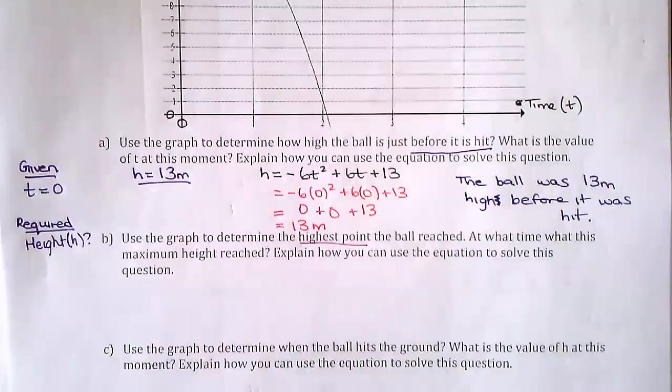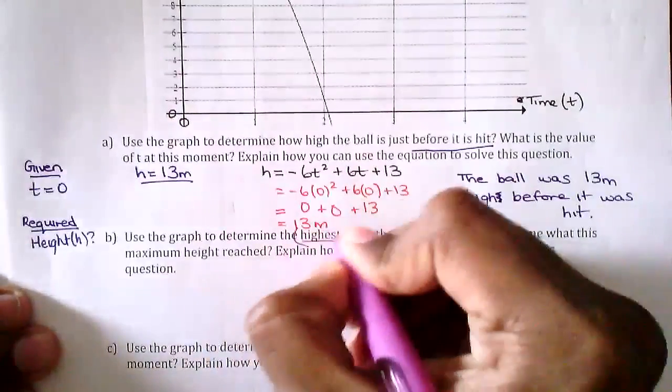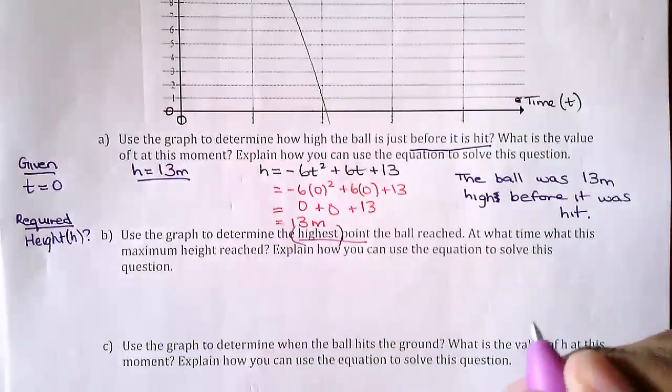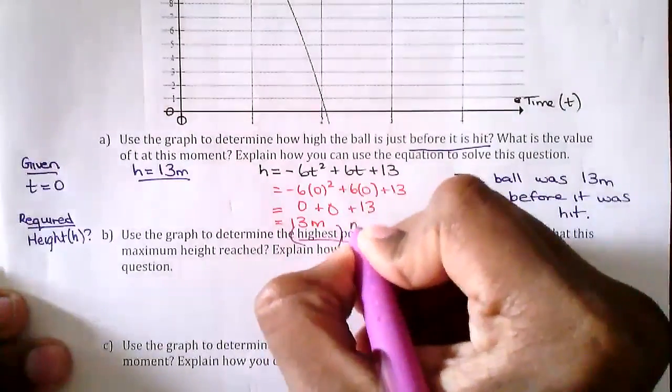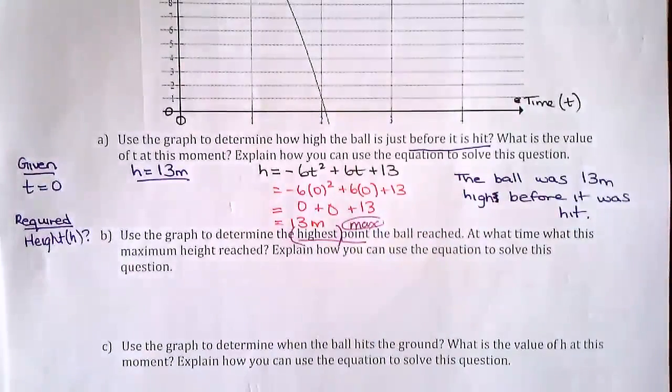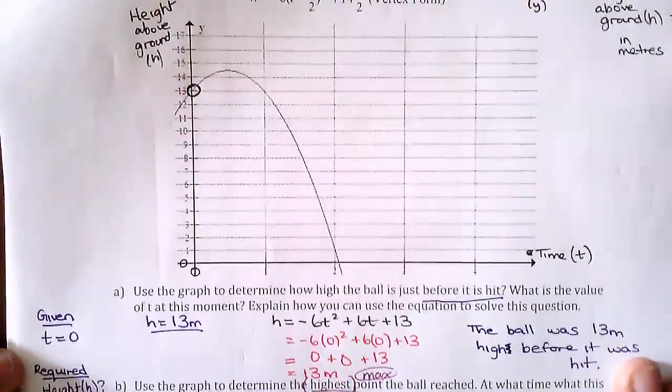To determine the highest point or highest height, or rather the greatest height that the ball has reached. So whenever you see words like highest or lowest, you should think of words like max or min. So highest would mean a max value. So let's take a look at our graph here.